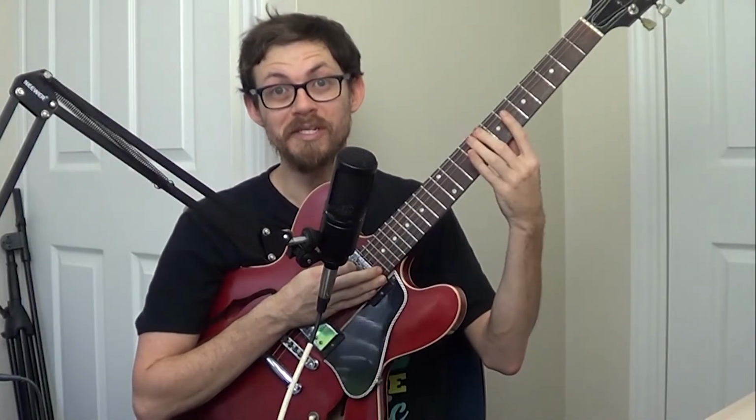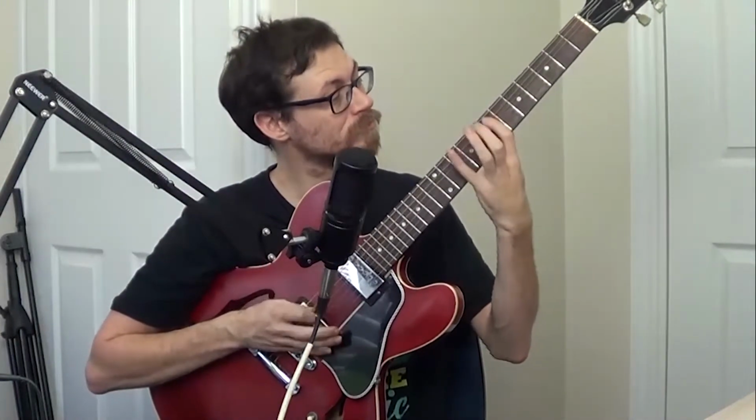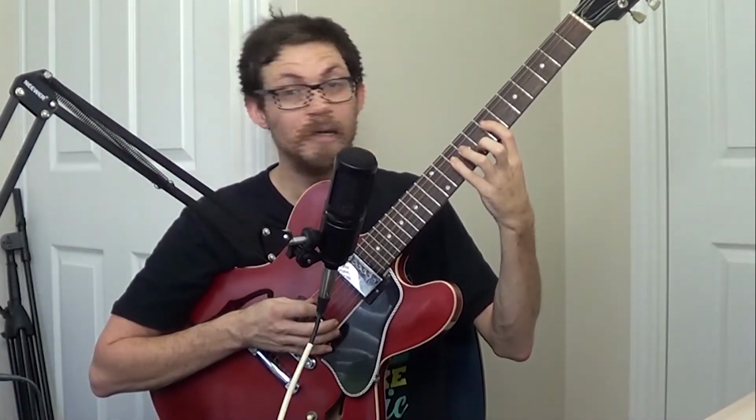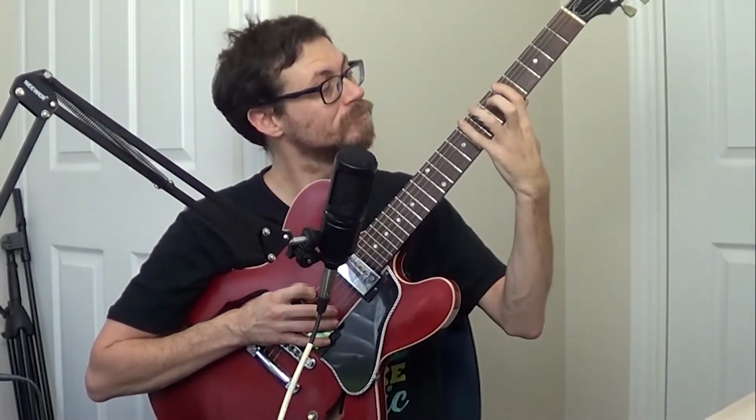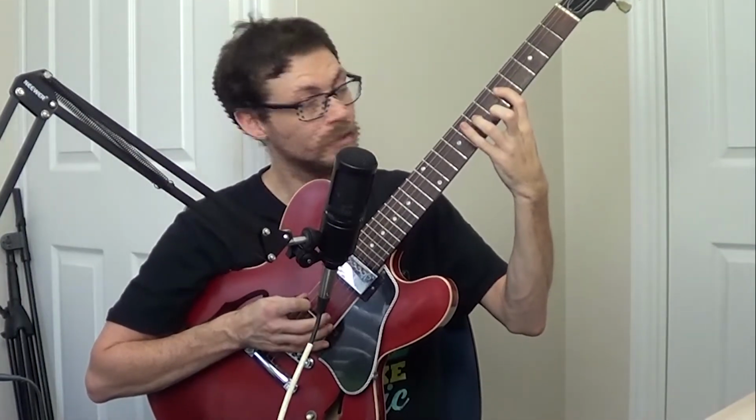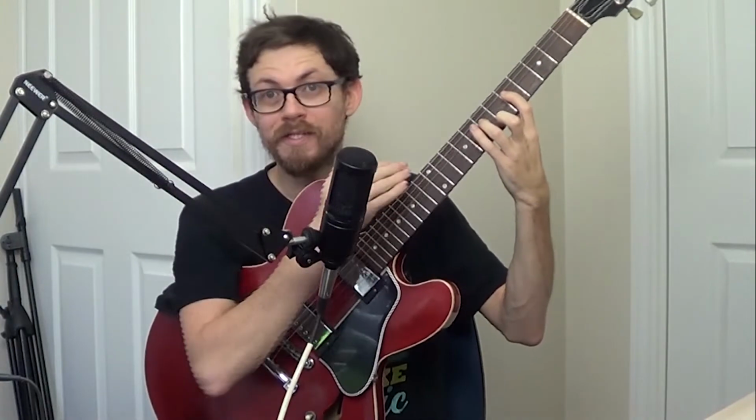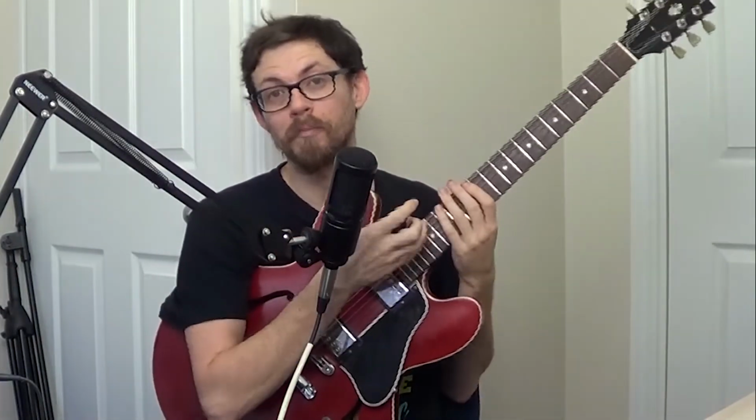Now, thinking about this on the guitar fretboard, we have the C major scale, but we can also play the A natural minor scale, and this is all in the same key. So learning more parts of the scale like this and visualizing it helps you see larger portions of the guitar fretboard.